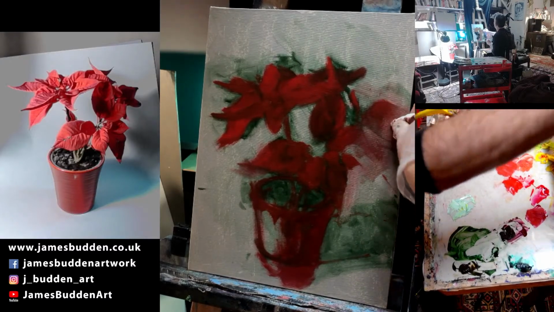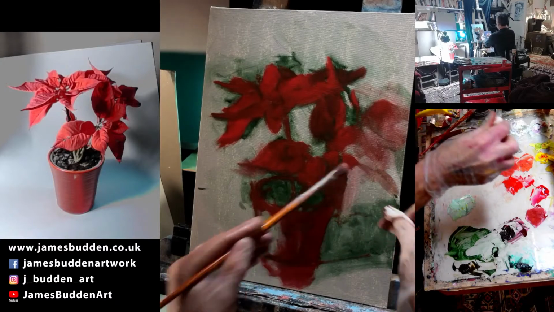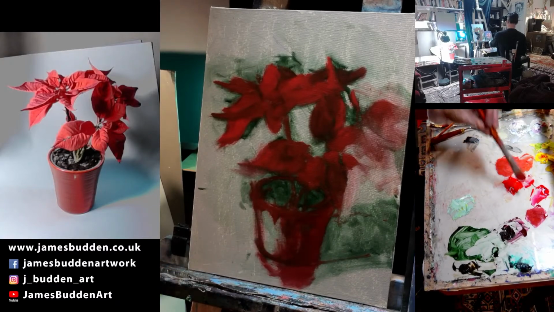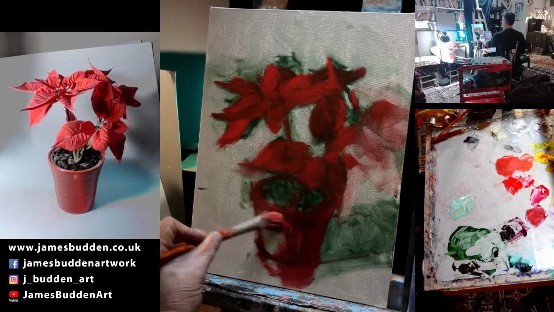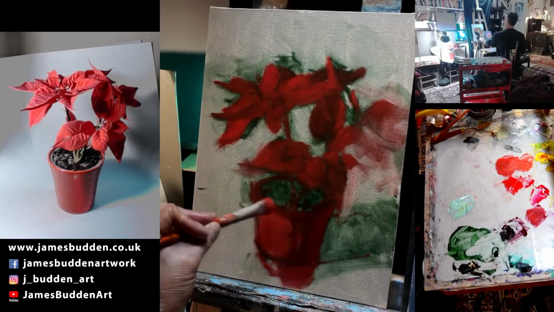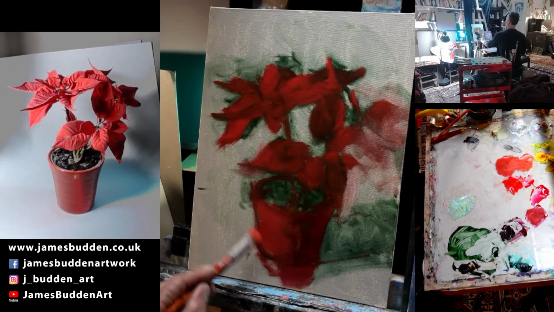How's that doing? That's fine. Yeah. Okay. Let's get some of that light colour and put it on this side. Well, actually, all of this goes into the dark, but I've got some forms now, I think.